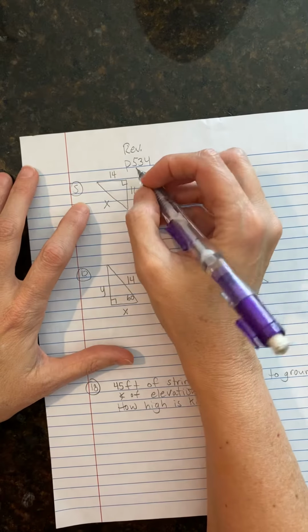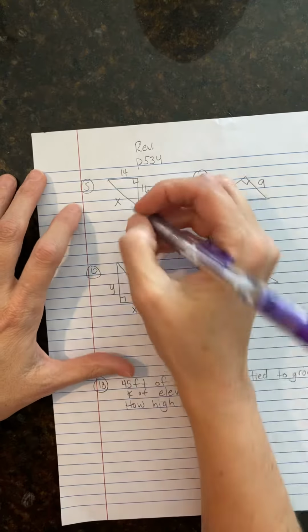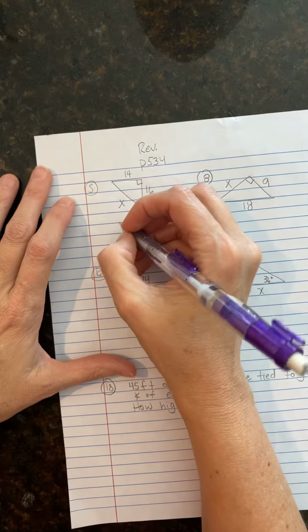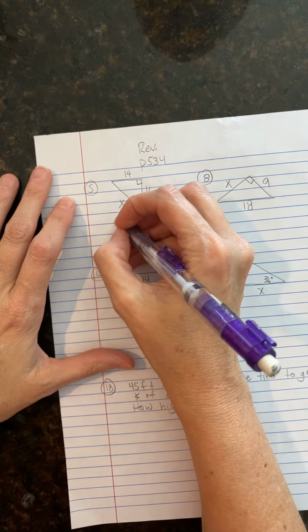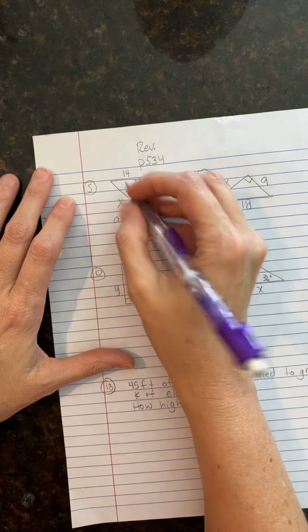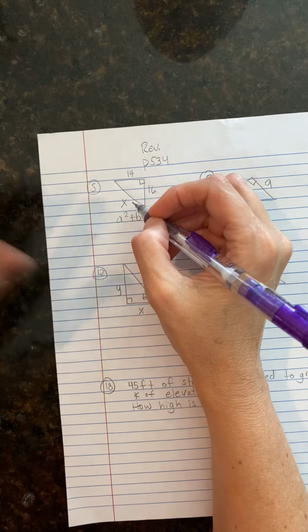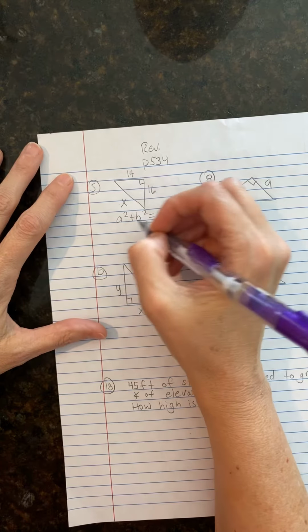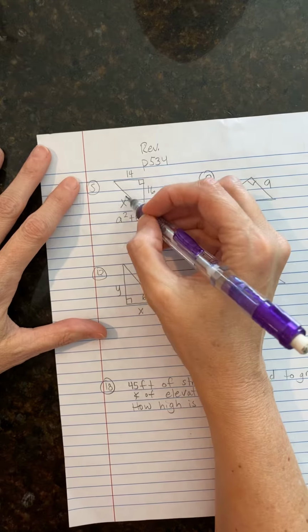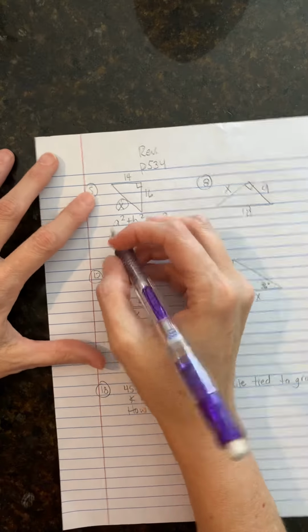Alright, so this is the review assignment from page 534. These first few problems were Pythagorean Theorem questions, so I'm going to write down the Pythagorean Theorem and plug in these values for A, B, and C. Remember, the most important thing is which side is C. C is across from the right angle. The other two, A and B, don't matter because we're going to add them together.